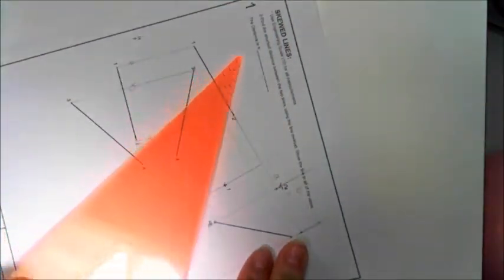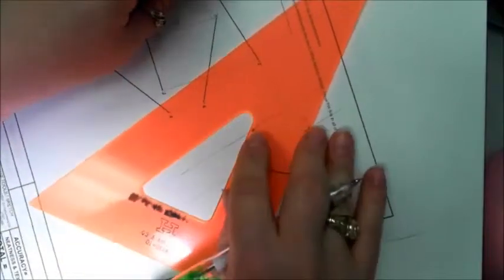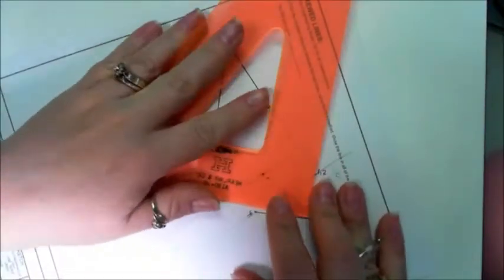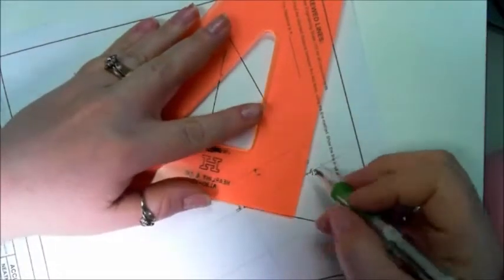And this is not cooperating with me. Sorry guys. It's hard to get it in the frame here and deal with my little small drafting table.